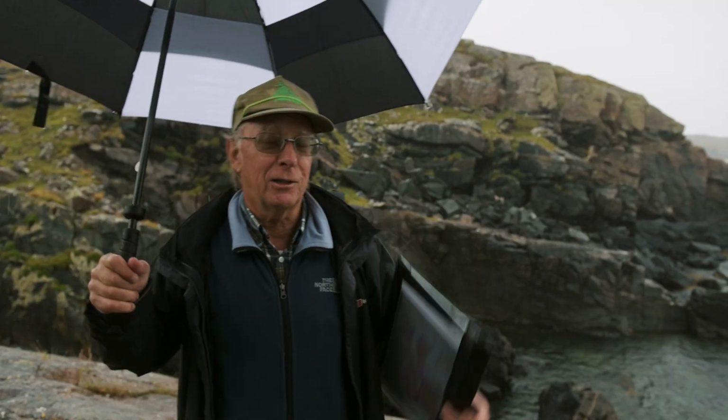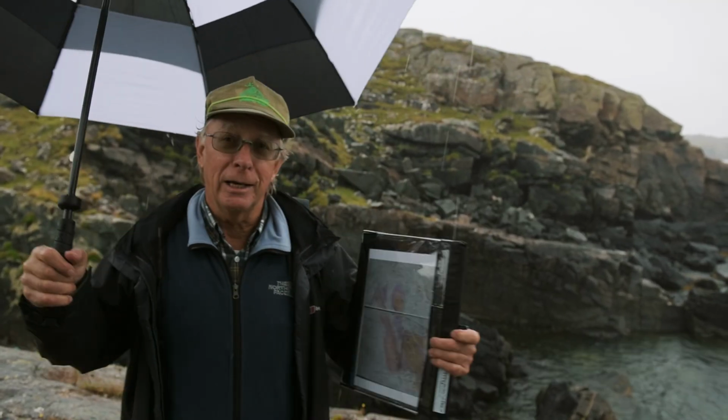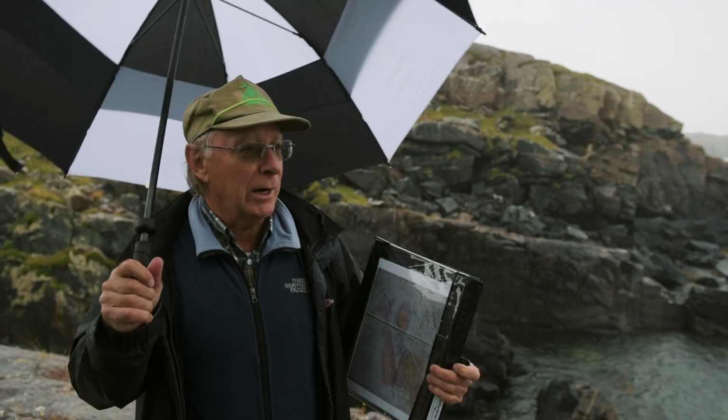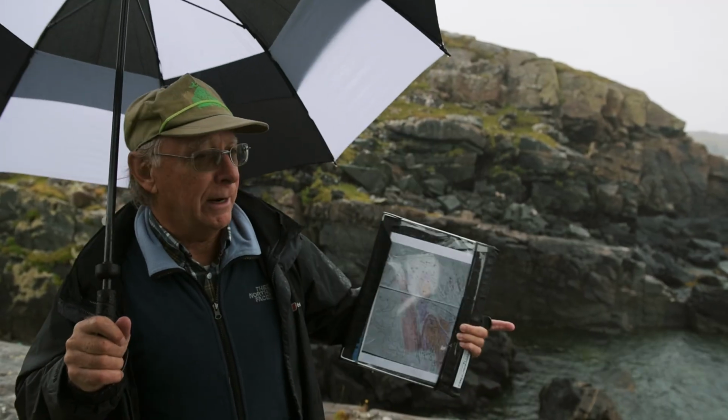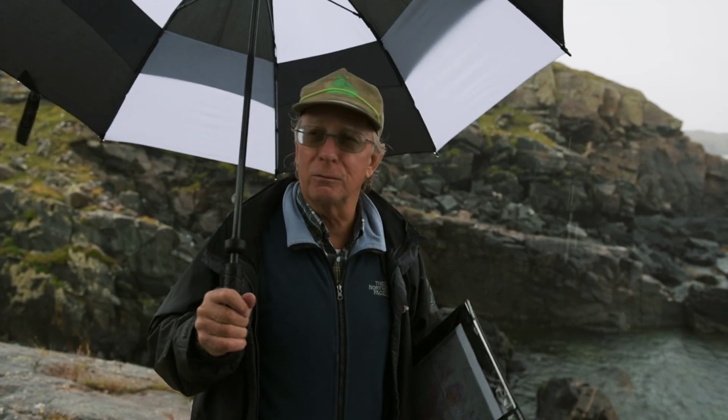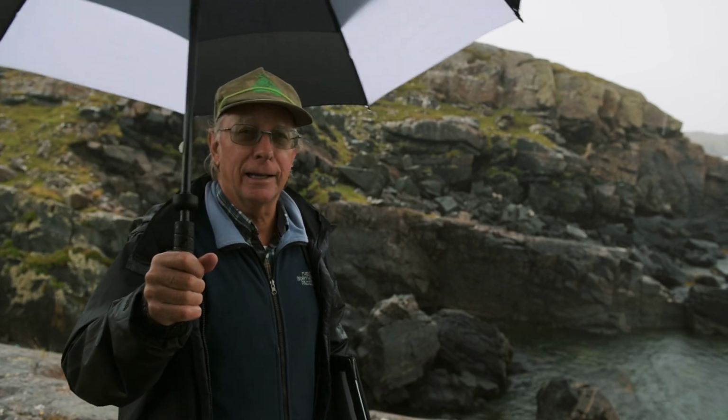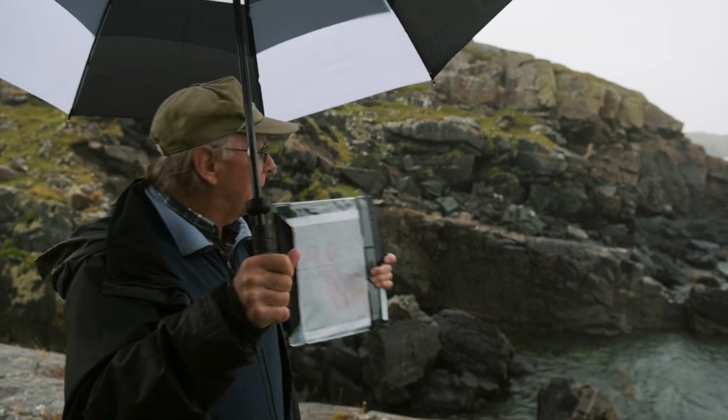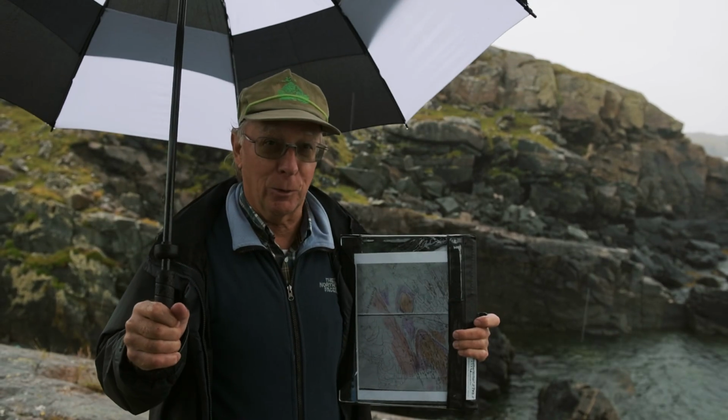This is not a nice sunny day in Scotland like we normally are used to, but it's very atmospheric. There's waves out there and there's seals jumping, and it's really quite lovely in a different sort of way. But anyway, it makes mapping a bit difficult.